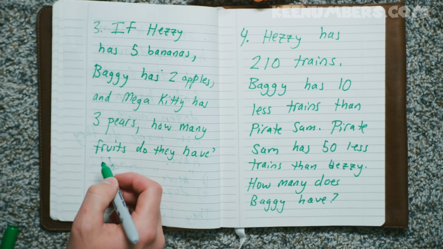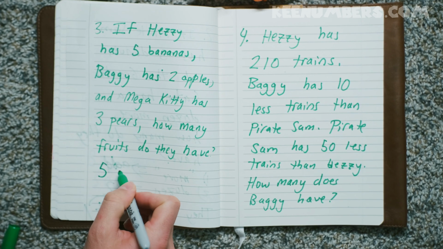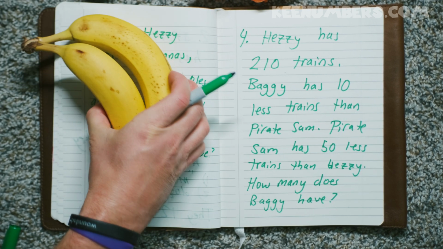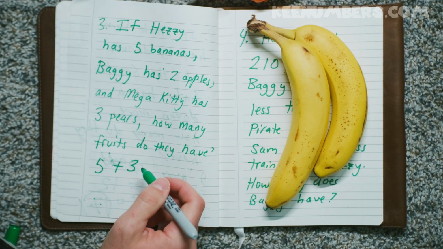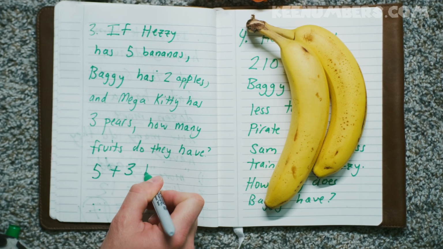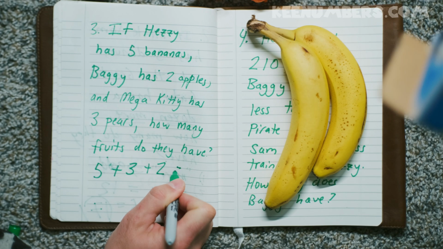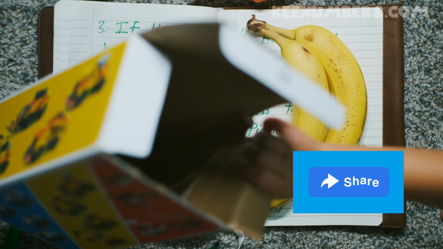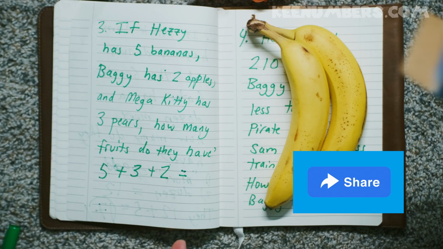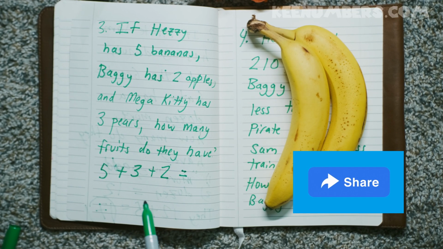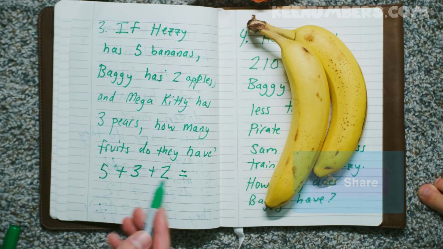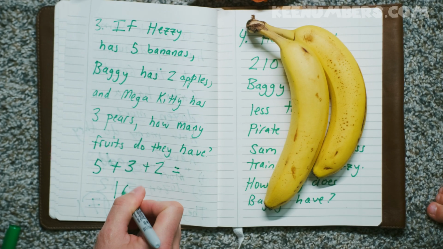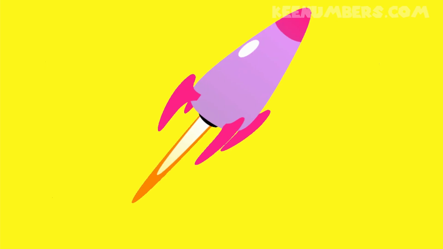We'll get back to you. How many fruits do they have? They have a total of 5 bananas, 3 apples, and 2 pears. We got some real bananas. They're all fruits, so we're gonna add these numbers together. What's 5 and 3 and 2? Hey, get out of here, rocket ship box. What's 5 and 3 and 2? That's right. This is 5, and then 5 and 5, they make 10. So we have 10 fruits.